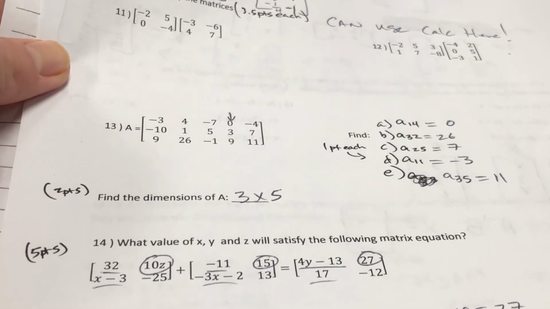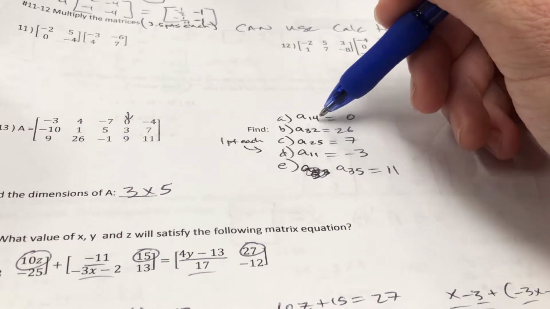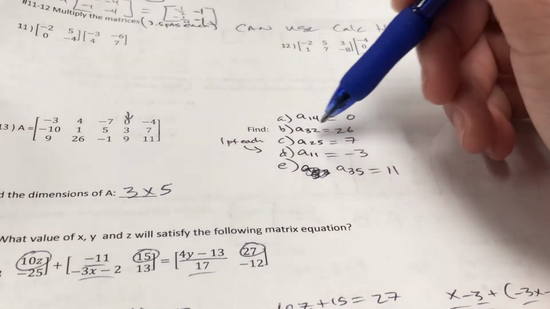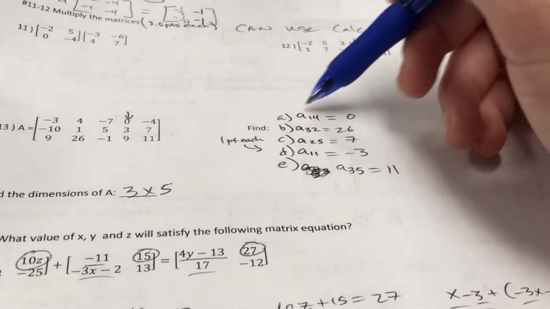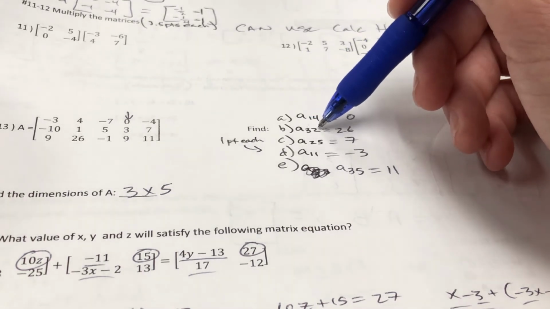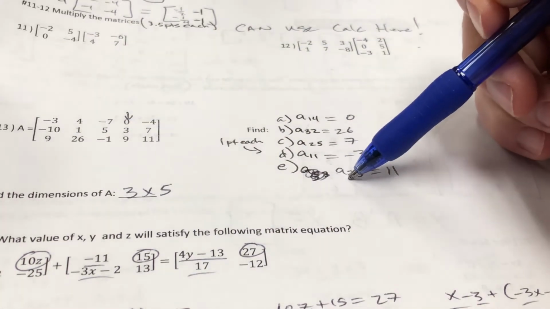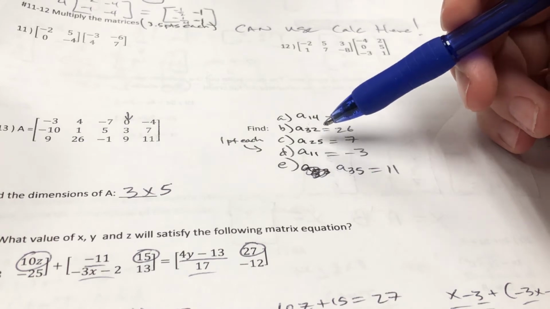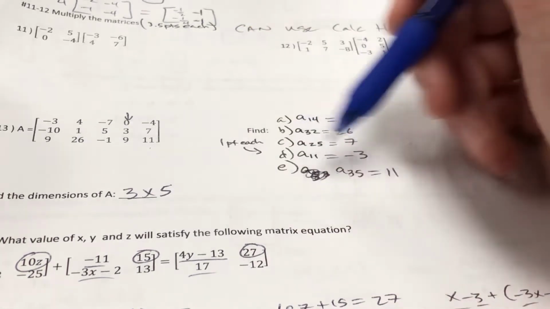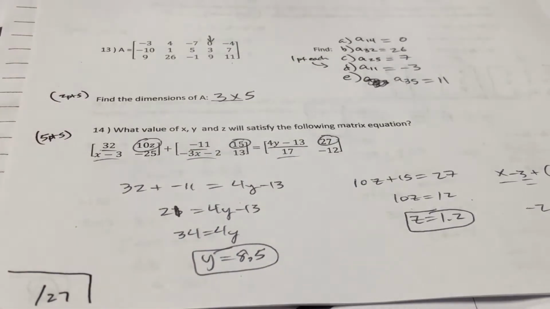13 is a 3 by 5, so A14 means what is in the first row, fourth column, and that is 0. A32 means what is in the third row, second column. So hopefully I said that right the first time. Row by column. What is in the third row, second column? That's 26. You need to change this to A35 because there's not a fifth row. What is in the third row, fifth column? 11.